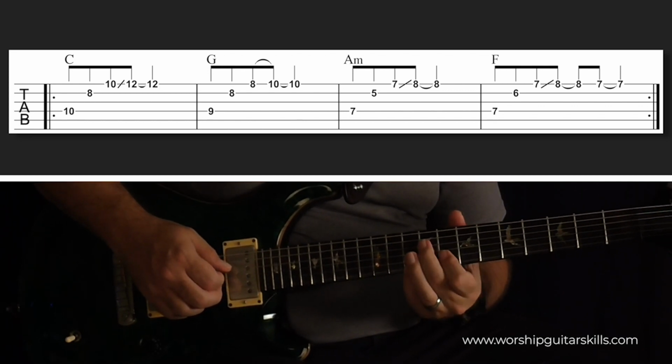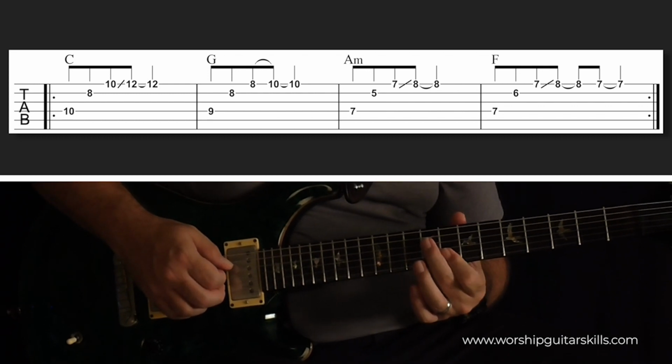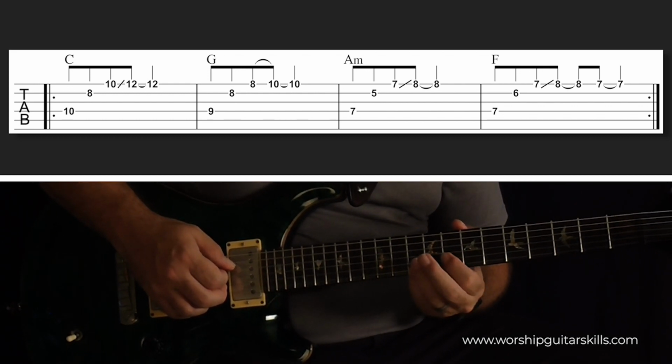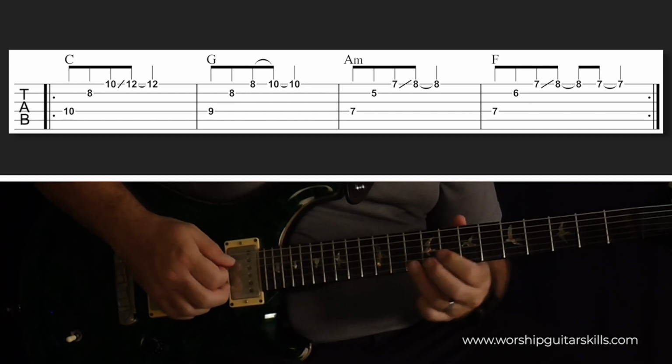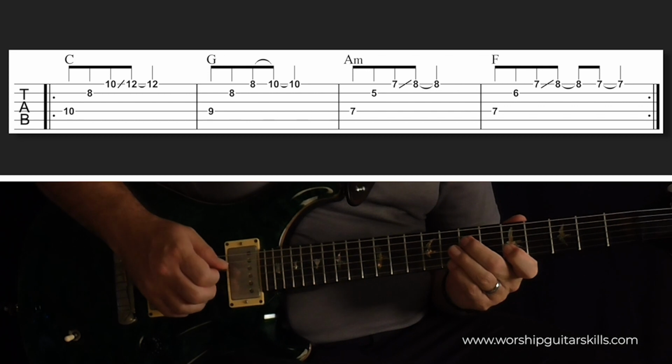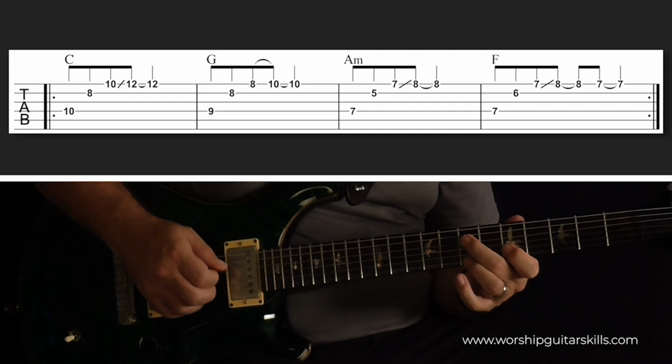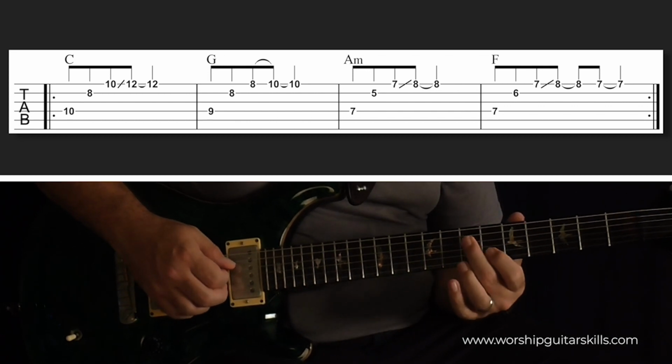And then instead of just playing it for G, the D note is my highest note, so I'm going to go up from the C to the D. And instead of just playing this for the A minor, I'm gonna go, and the same for F.